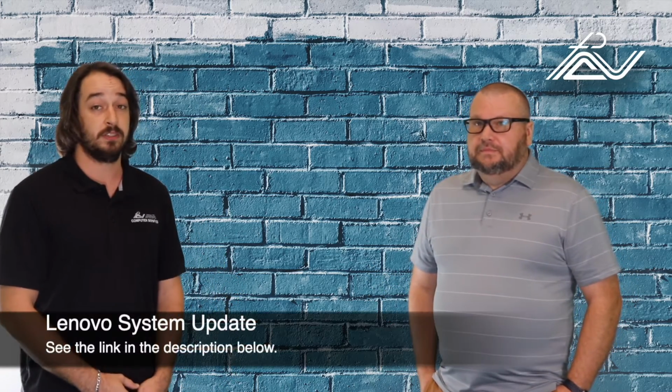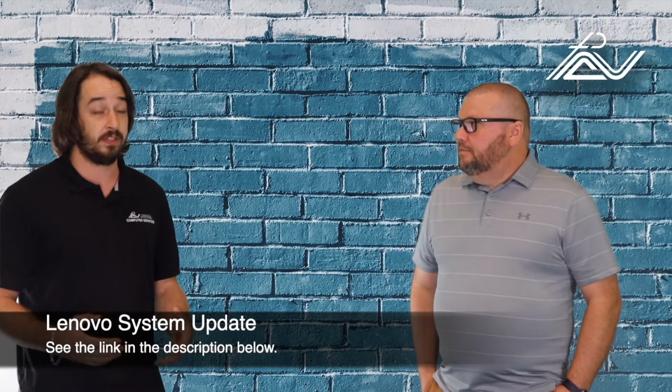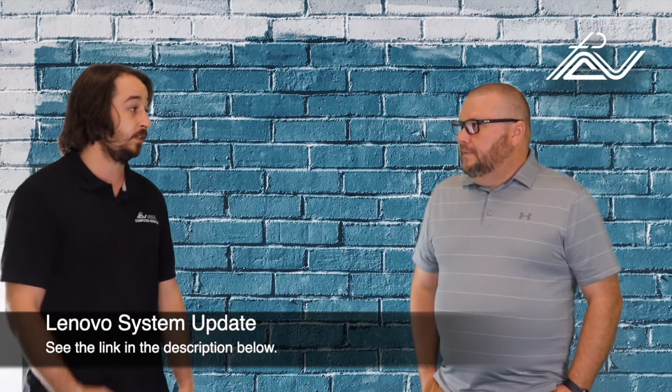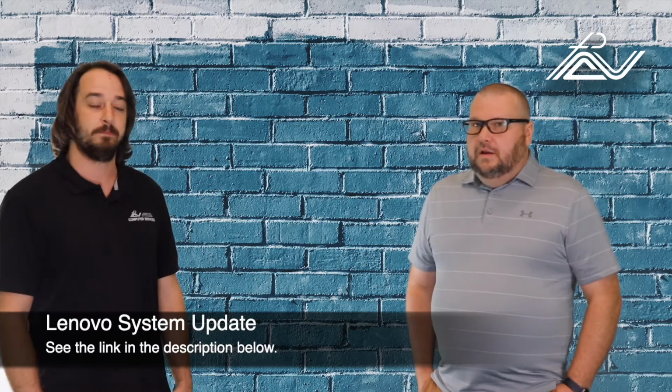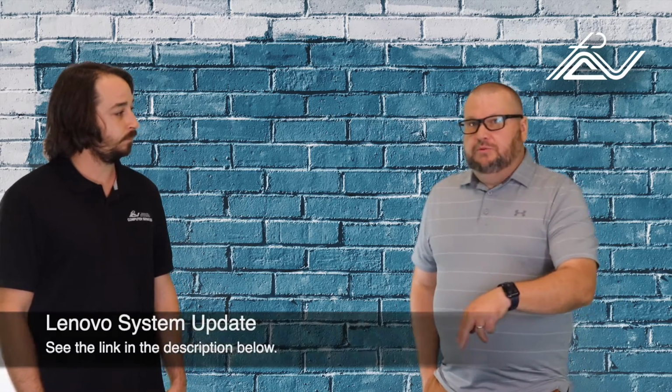Okay, so it sounds complicated. What's an easy way to get that done? Well, Lenovo offers this awesome application called Lenovo System Update that is an all-in-one fix for your driver issues on your Lenovo machines that are supplied to you through our board. And we'll provide that link down in the description so you can find it easily and download it to your machine.